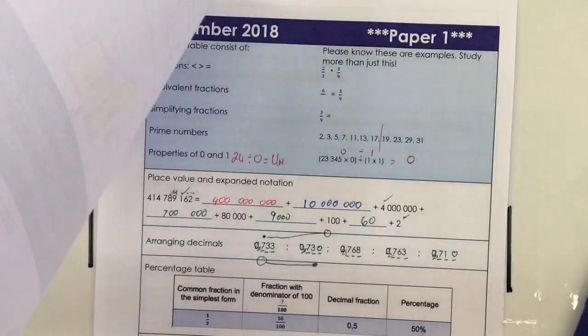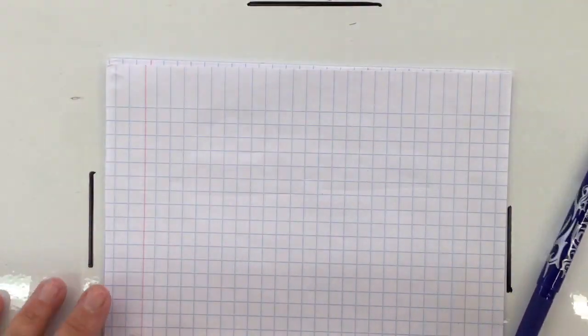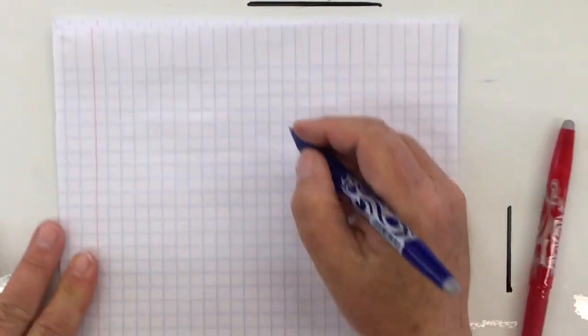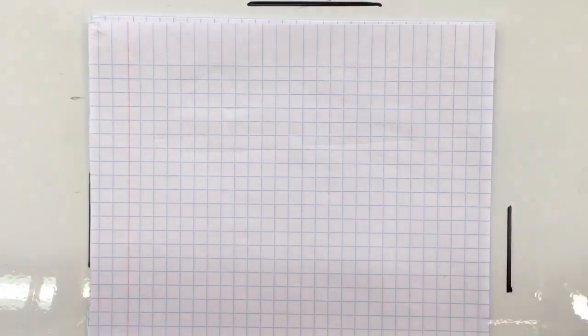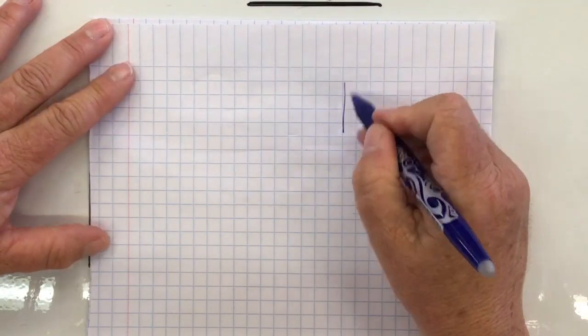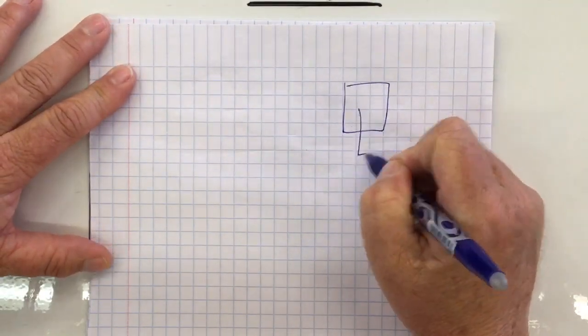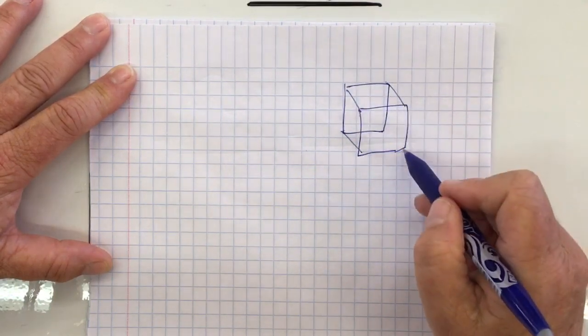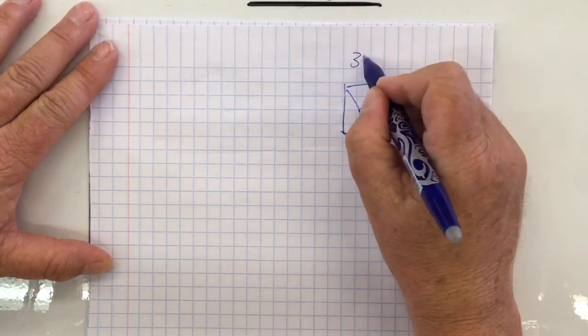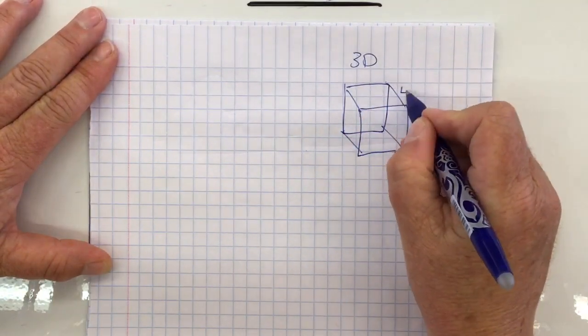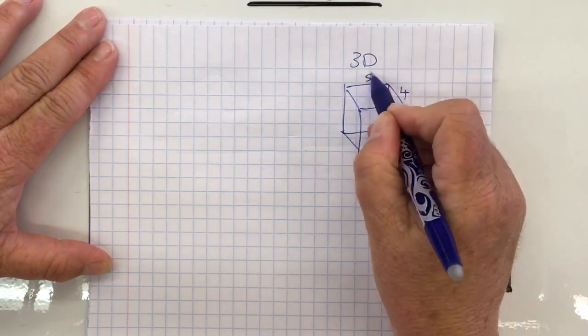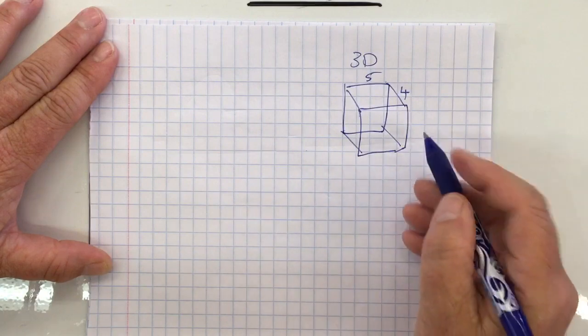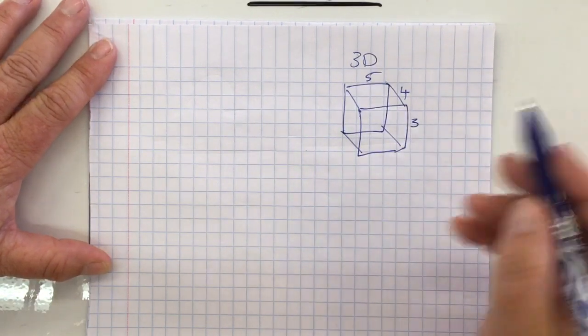That's a different sum. So let me quickly do a total surface area sum. Surface area is this one. Surface area is with a 3D shape. So if I put 4 there and 5 there, and I need a height, let's say 3.